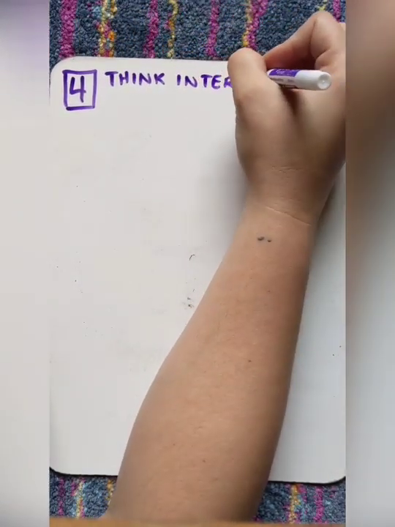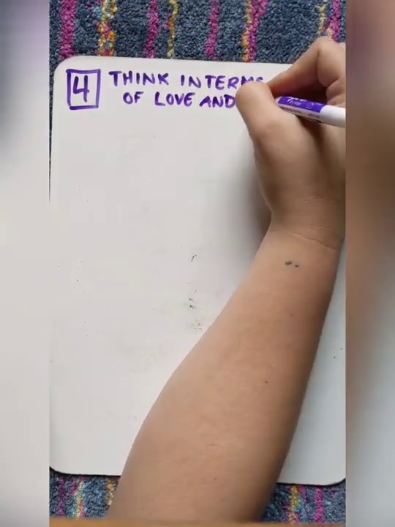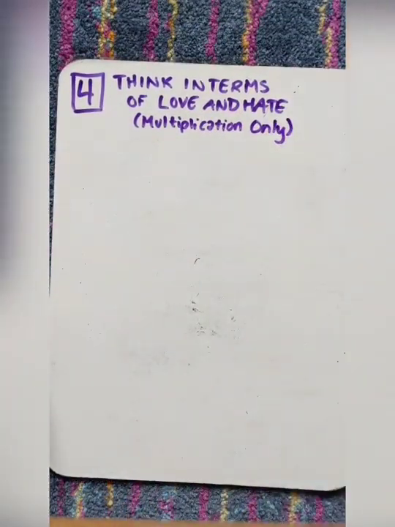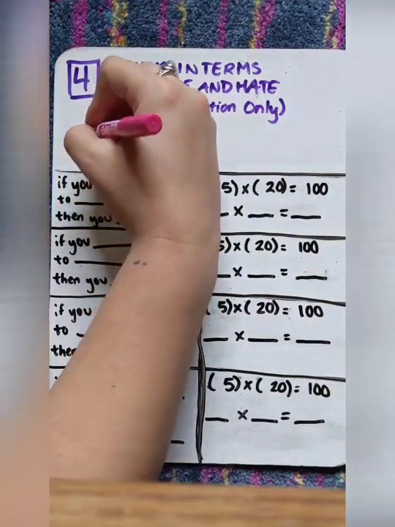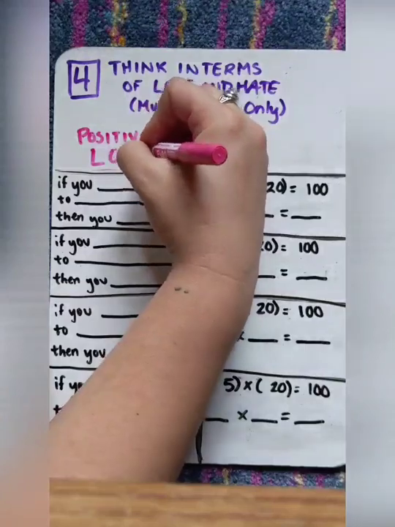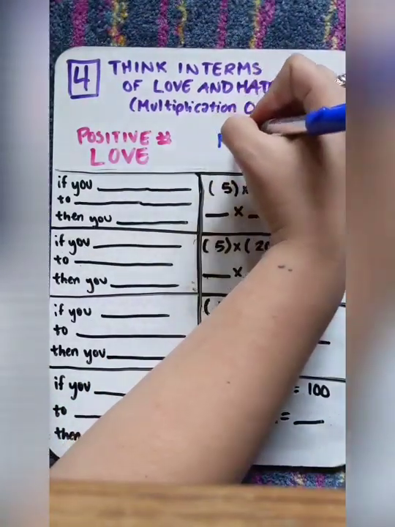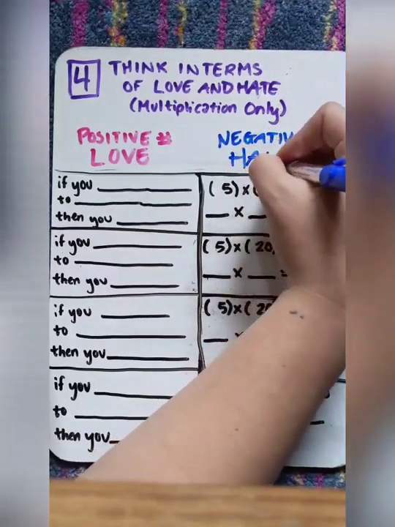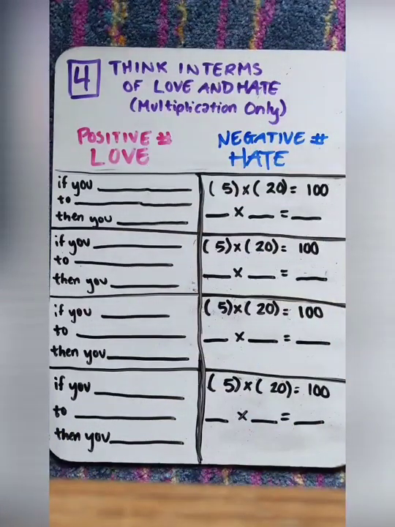Number 4. Think about the equation in terms of love and hate. It might be easier to solve equations that involve multiplying positive and negative numbers together if you think about the numbers in terms of love and hate. In this case, love would be a positive number and hate would be a negative number.